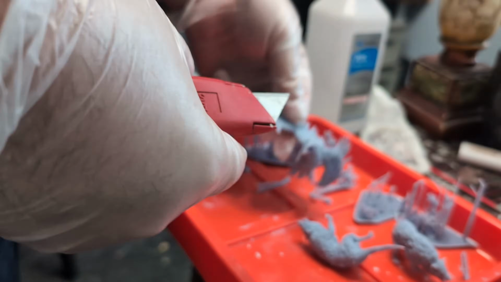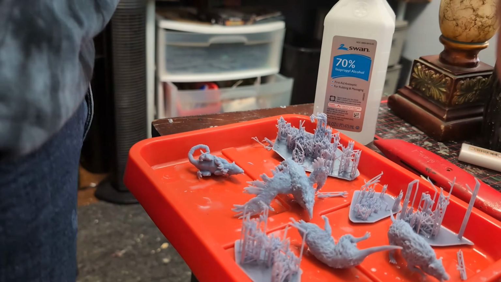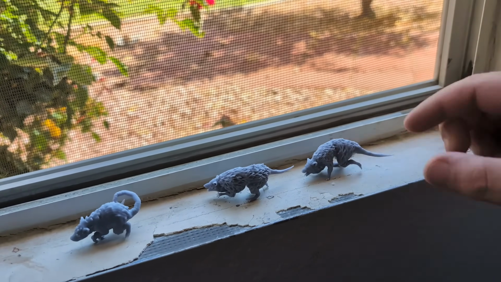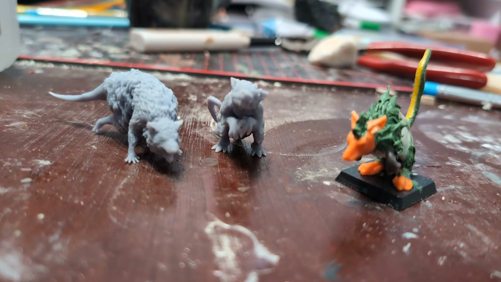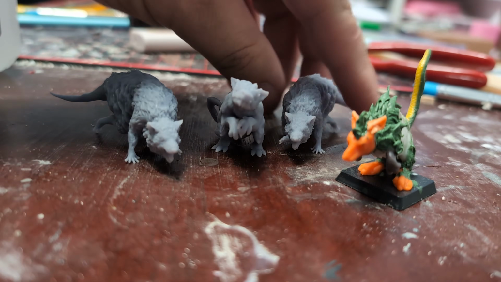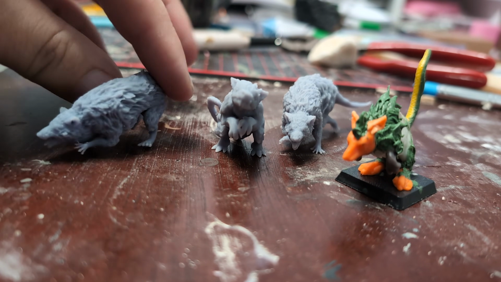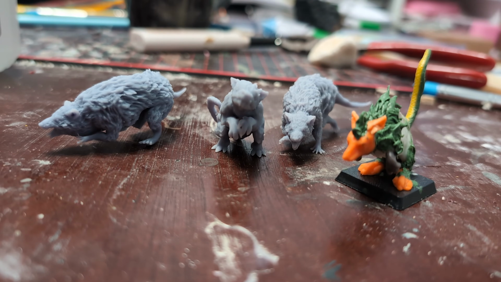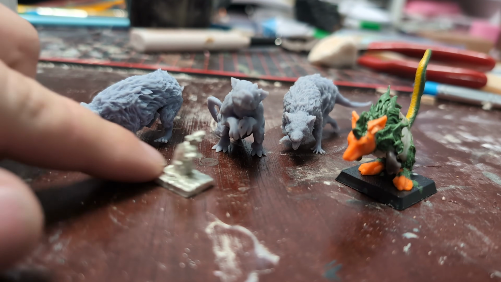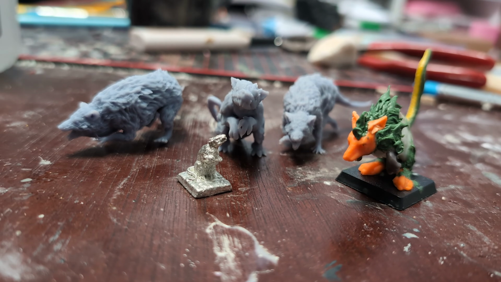After cleaning them in alcohol, I'd put them in my fancy UV cure station. I think they turned out really good. I was really happy with these. Just as a safety net, just in case, I ordered some rats on Amazon. And here's them. Obviously that's not gonna work, but I just thought I'd show you.